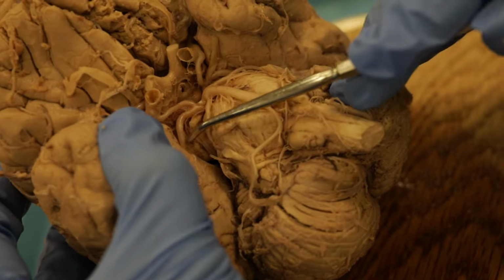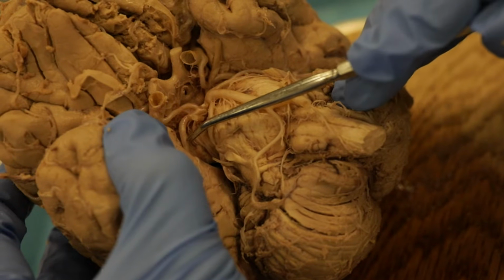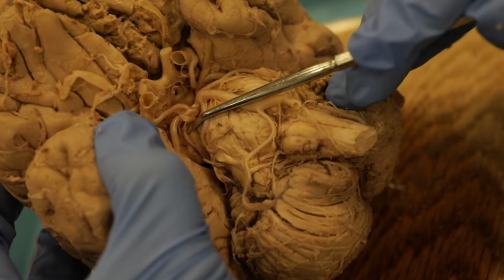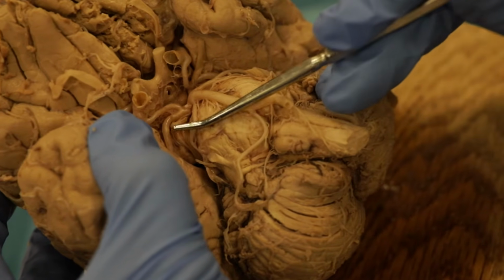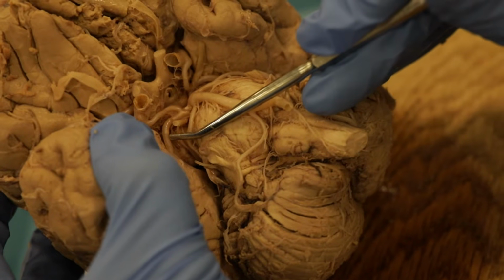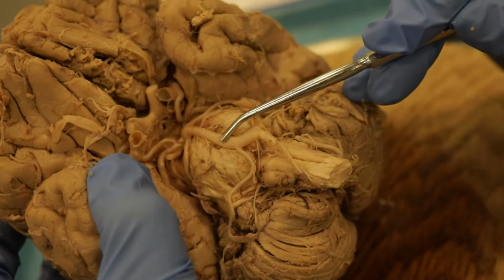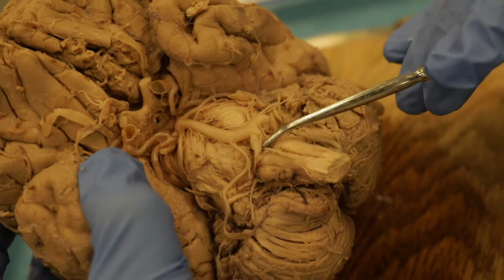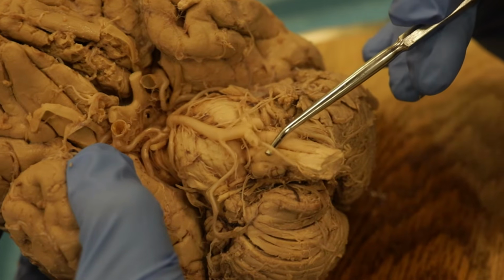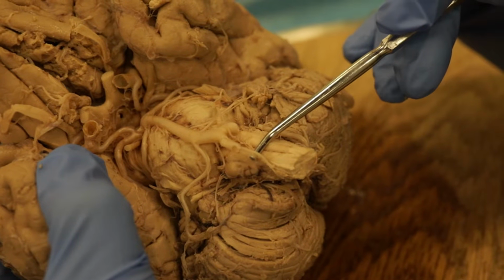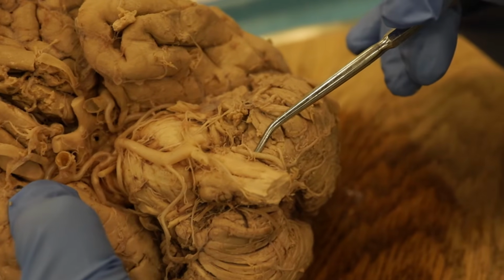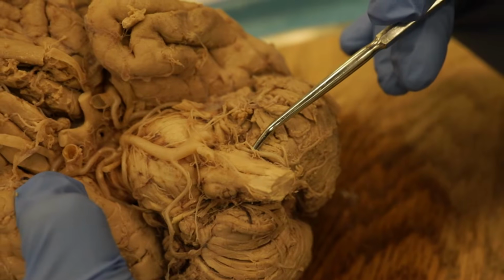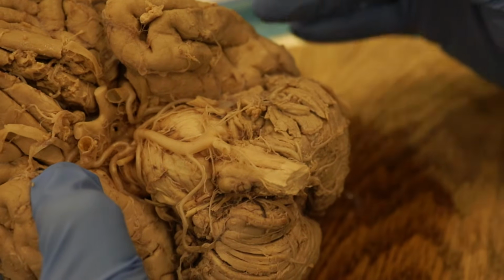All right, so the posterior cerebral artery, we have a bunch of little penetrating branches here that are going down to supply the cerebral peduncle and the midbrain. So think of the posterior cerebral artery with supply of the midbrain, the basilar artery with supply of the pons, the anterior spinal artery down here with supply of the medial medulla, the PICA out here with supply of the lateral medulla. Okay, so that's your vasculature of the brainstem.